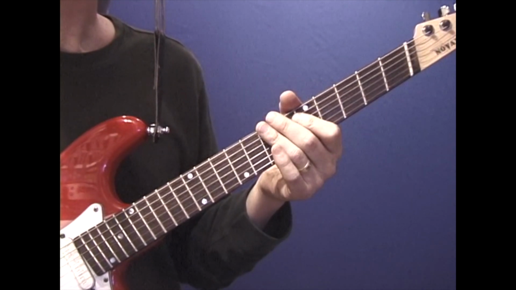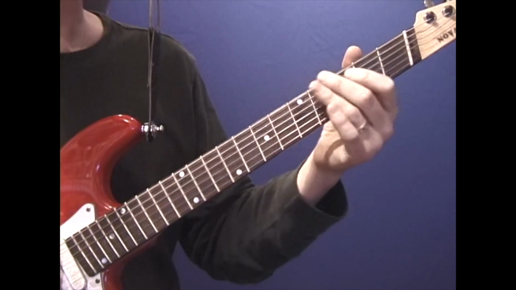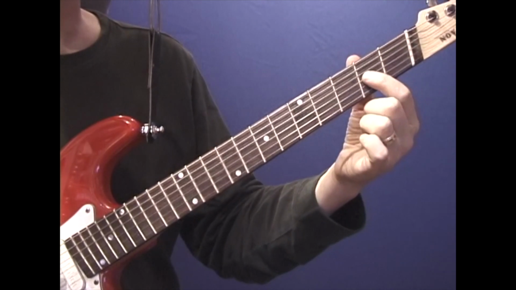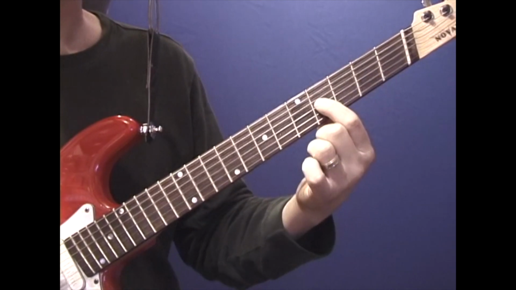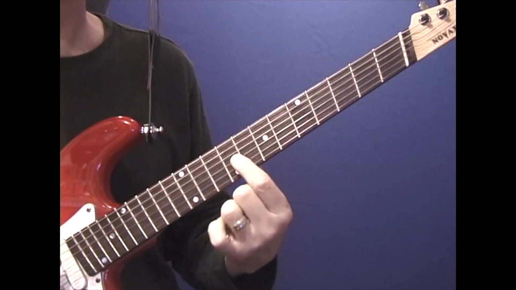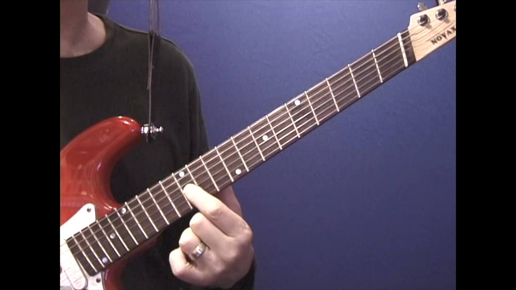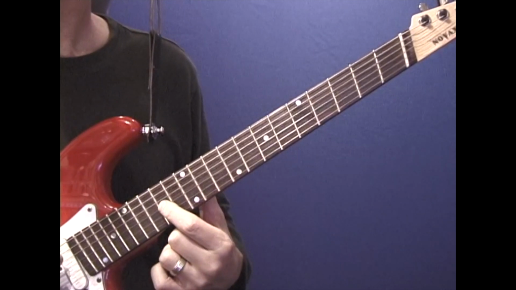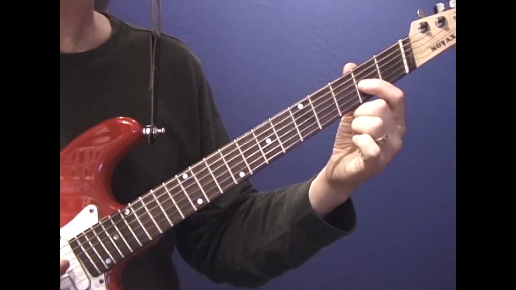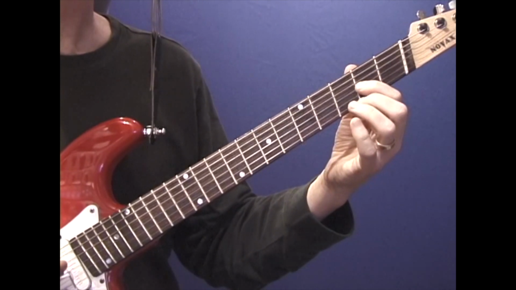B to C is a half step, and E to F is a half step of all of the natural notes. For example, here are the notes on the 3rd string. A, B, C. Notice B to C is 1 fret. D, E, F. Notice E to F is 1 fret. G, A. All of the other consecutive scale tones in the major scale are whole steps apart, 2 frets.